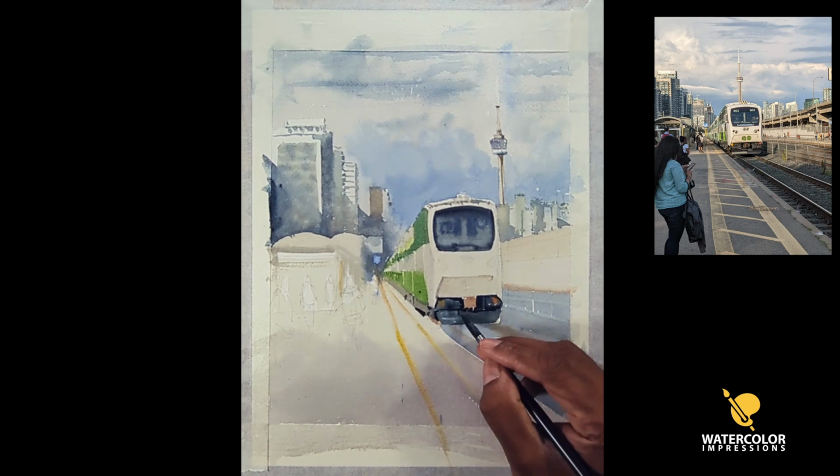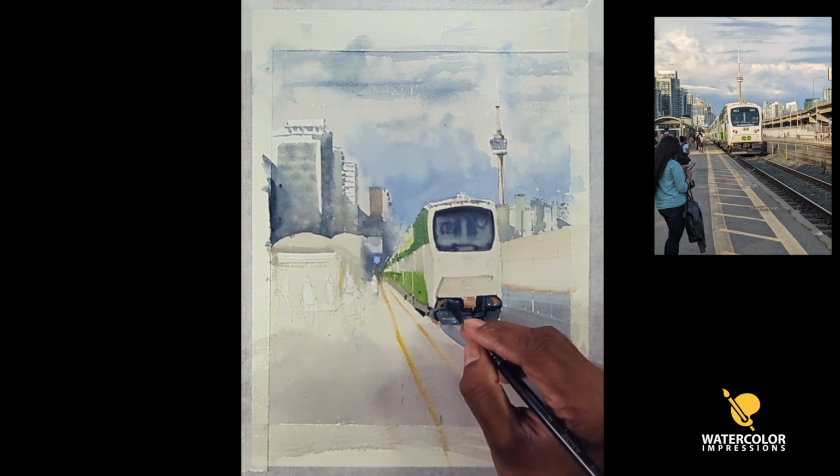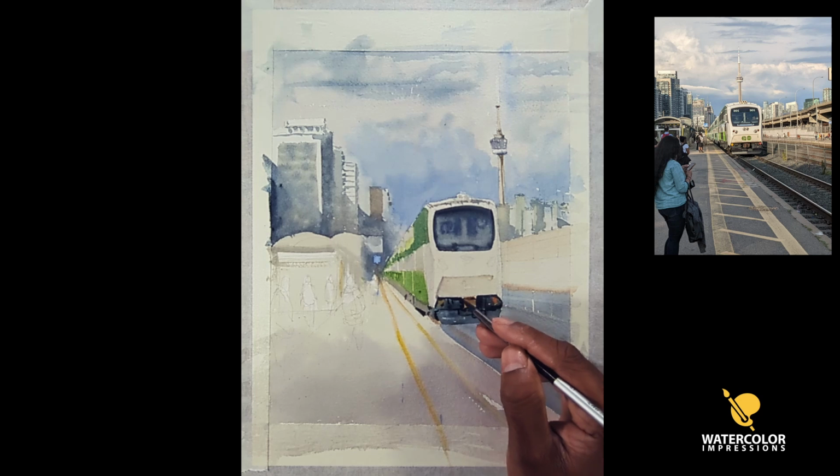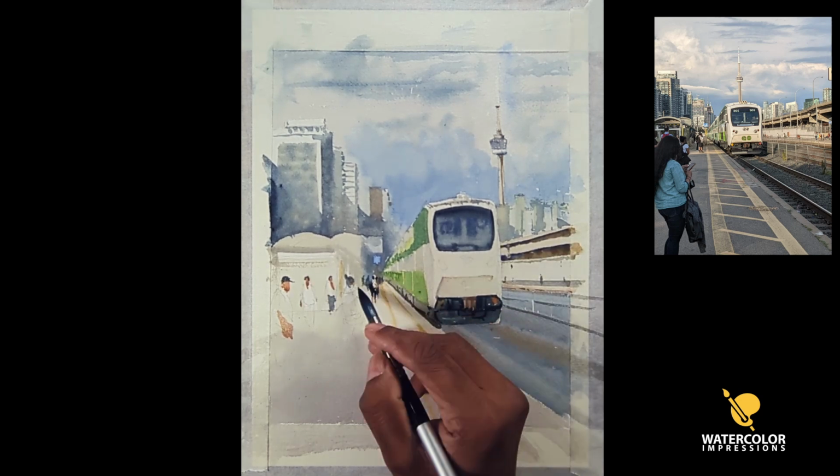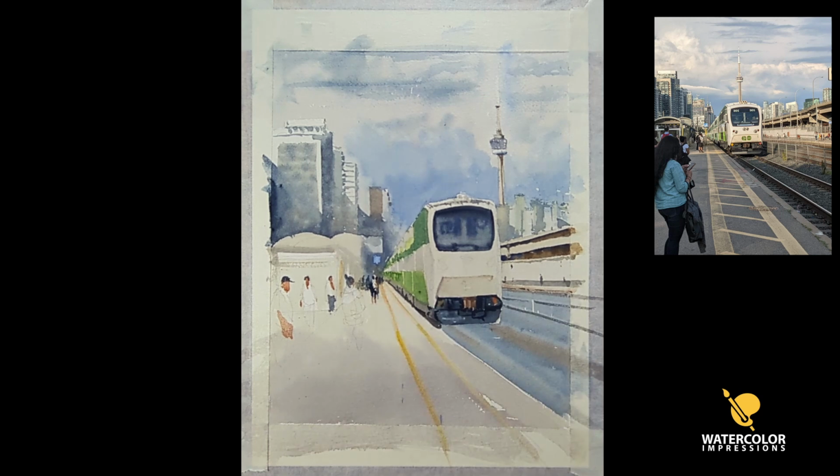And the rest of them are just bare minimum. They're just a bunch of brush strokes. So next time when you paint, keep this in mind. It will help you to simplify your subject, and it will be less stressful.